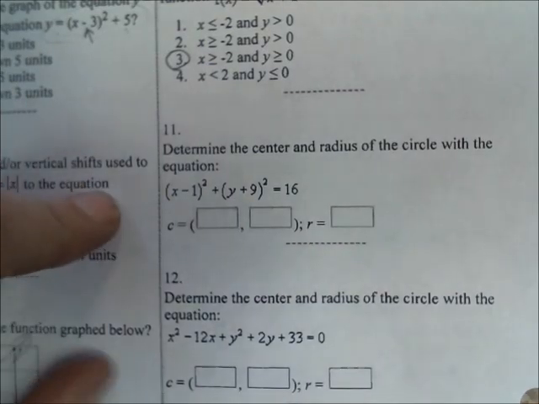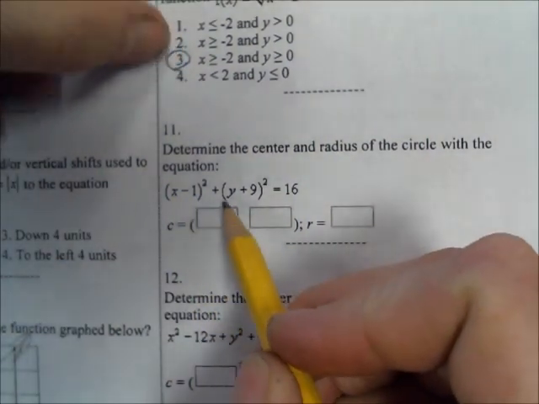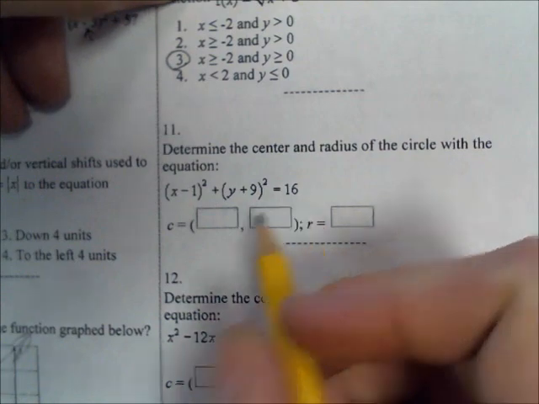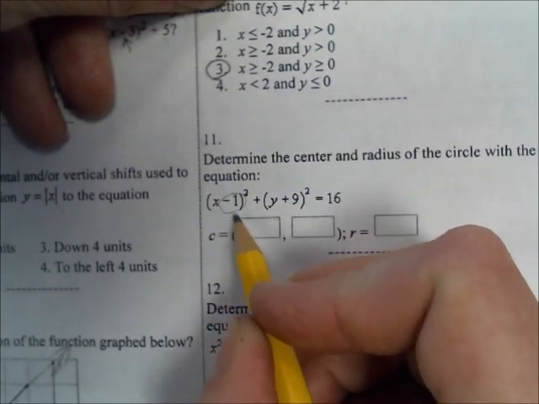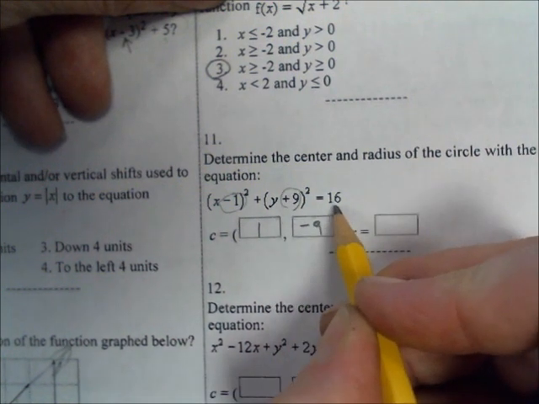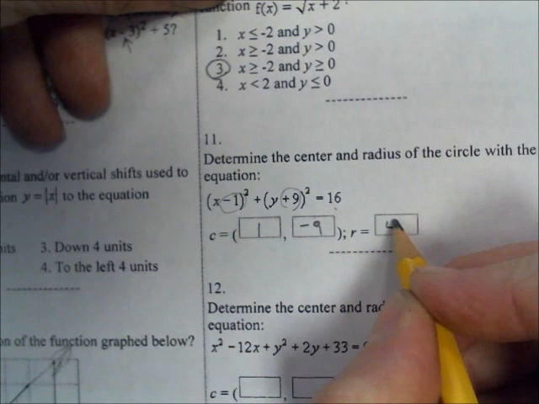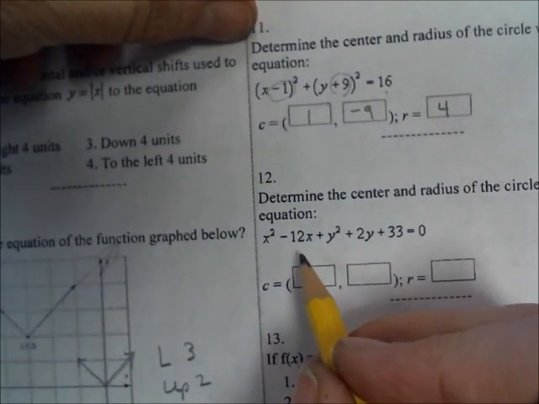The next question, number 11, determine the center and the radius of this circle. This is x minus h squared plus y minus k squared equals r squared. So the center is the opposite of these numbers. So the center is at x equals 1 and y equals negative 9. And the radius is the square root of this number, which is 4.